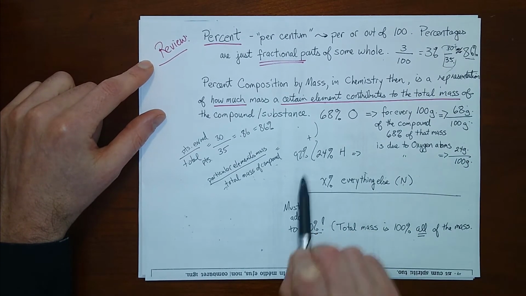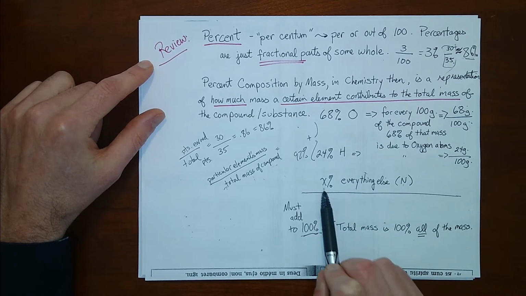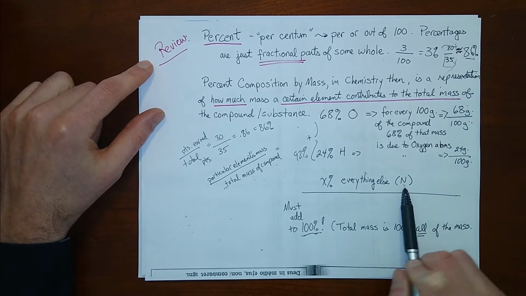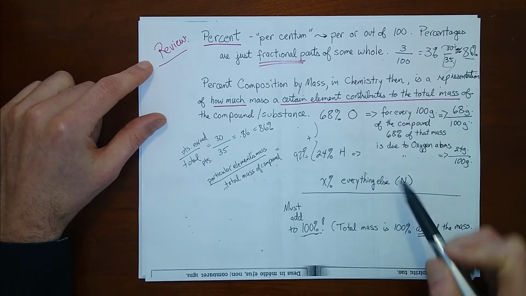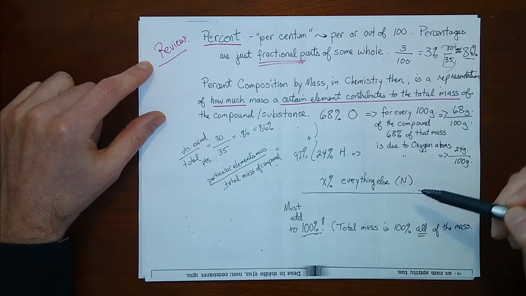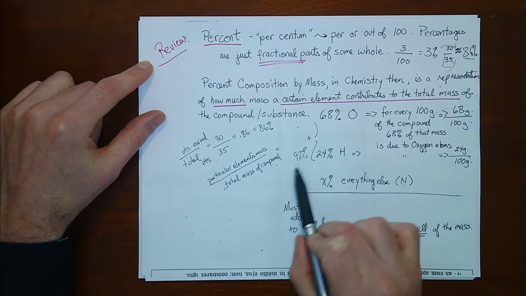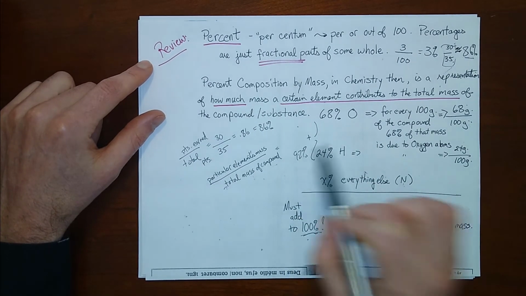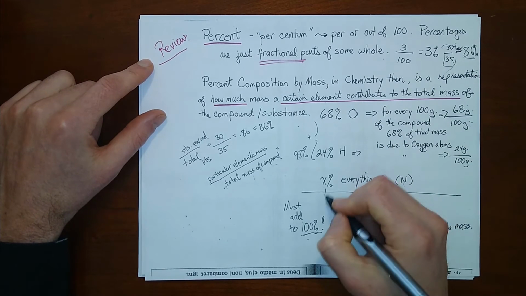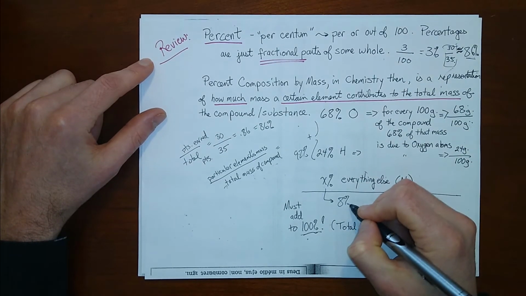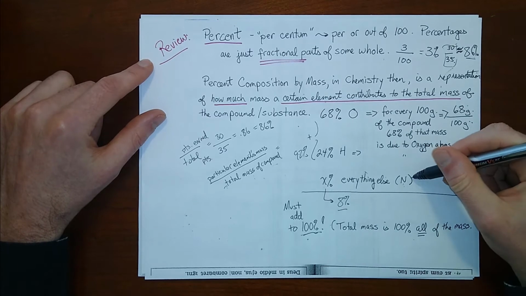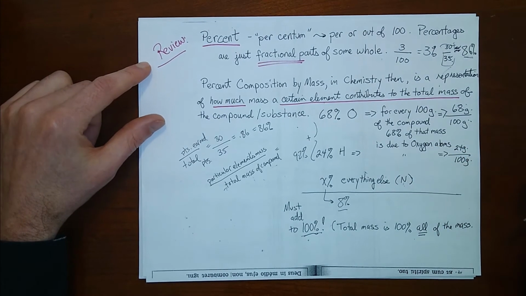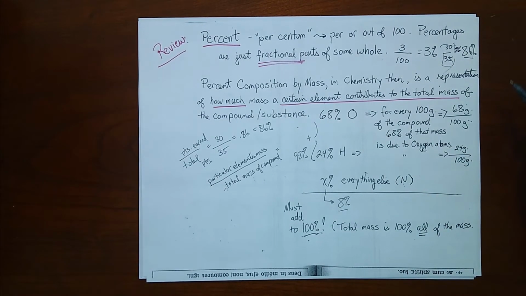Some problems will ask you to find the percentage of the nitrogen or whatever is left in the compound in addition to those original elements. I can find that simply by subtracting the total of the ones that I know from 100. So 100 minus 92 means that this X has to be 8%. So if nitrogen is the remaining element, then 8% of the mass is coming from the nitrogen.